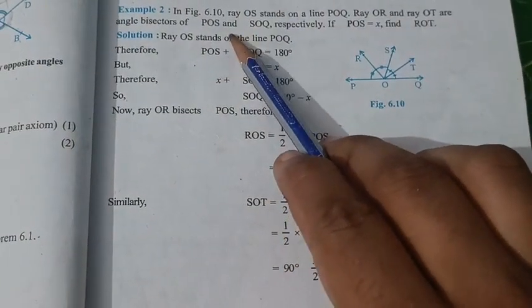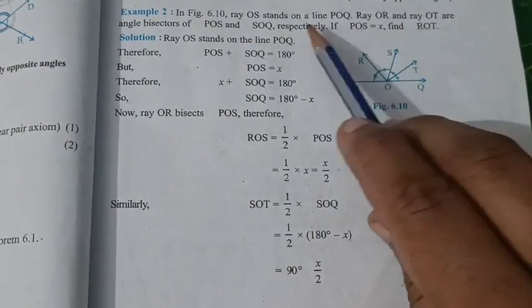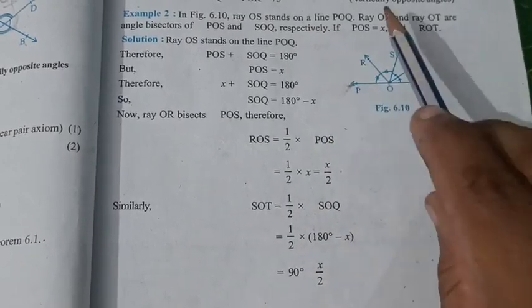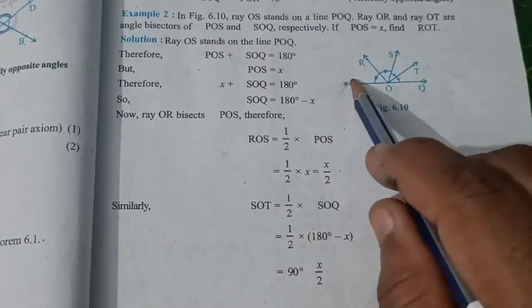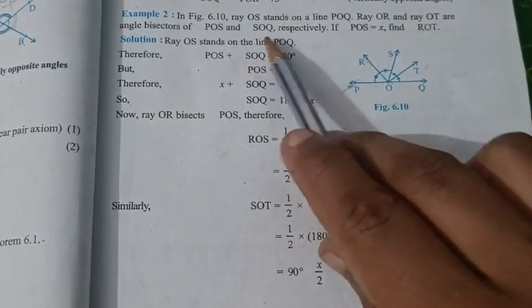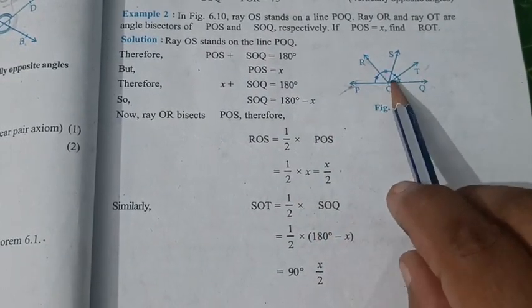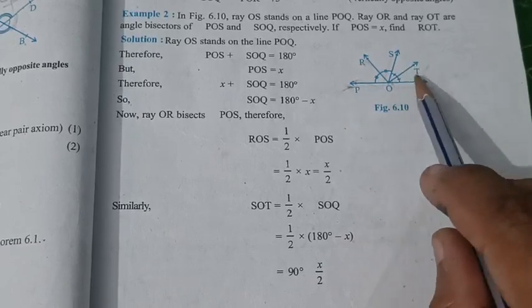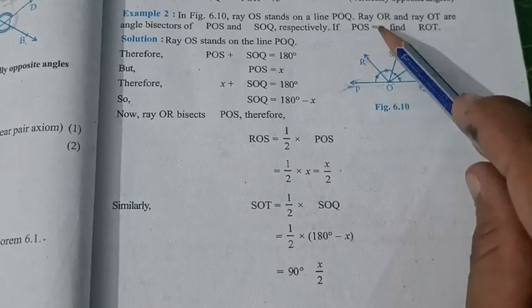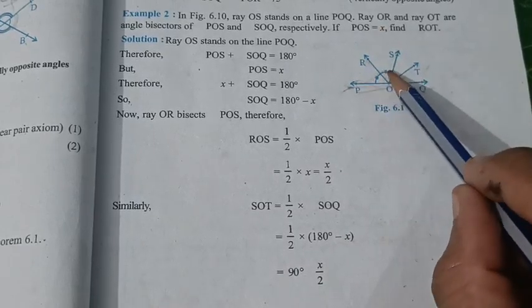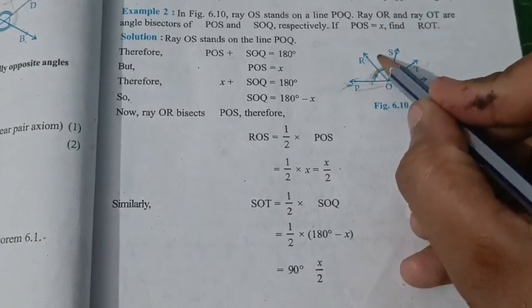Here the ray OS stands on line PQ. OR and OT are the bisectors of POS and SOQ. Okay, OR is the bisector of POS and OT is the bisector of SOQ. If POS is equal to x, this angle is x.